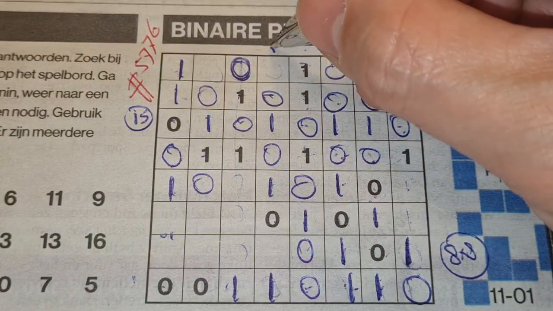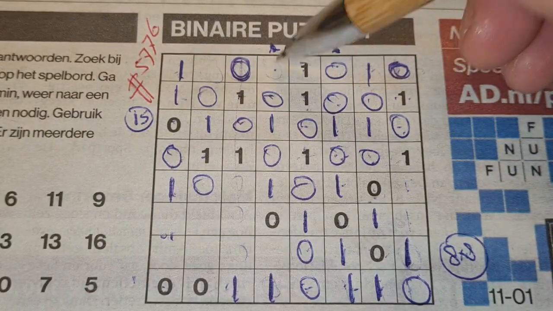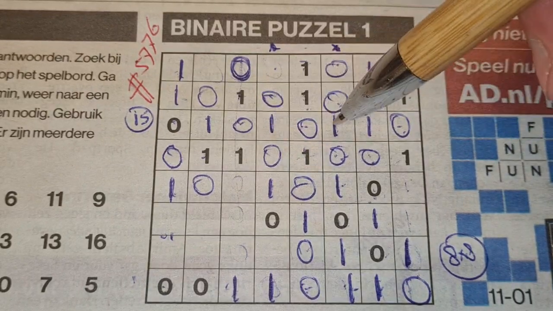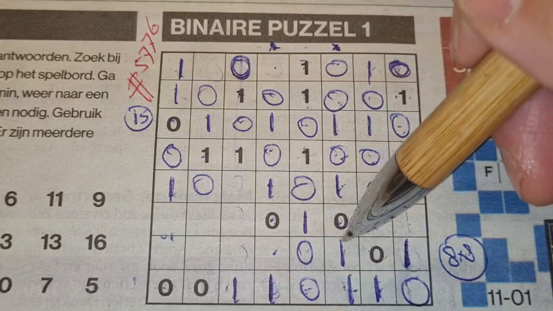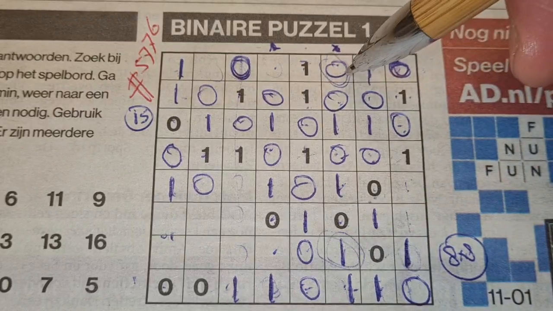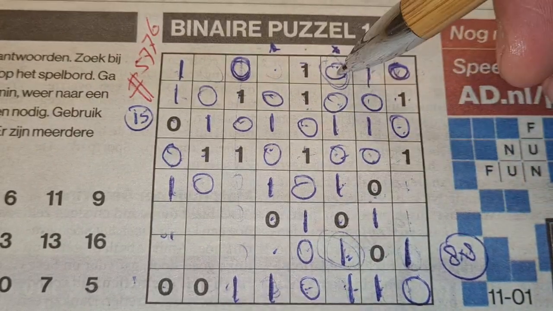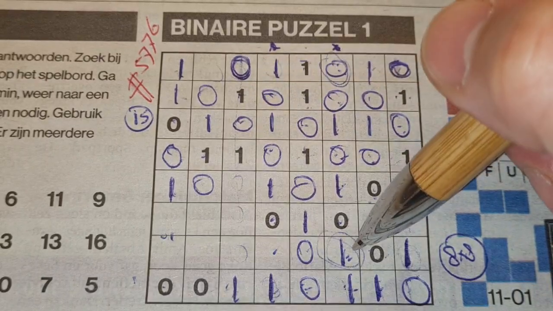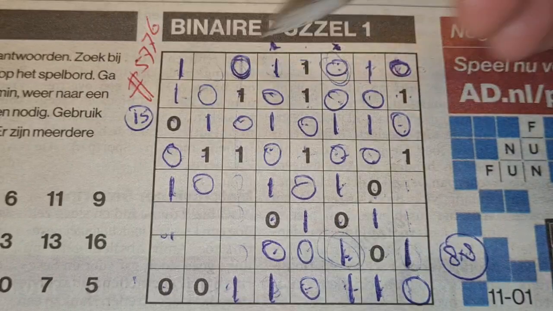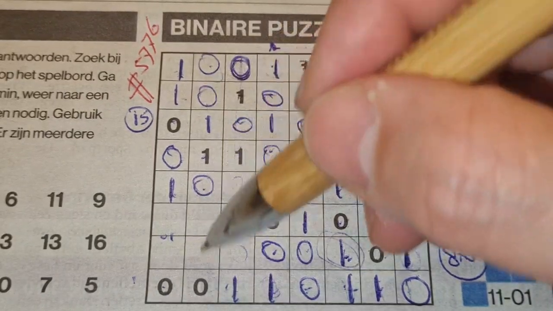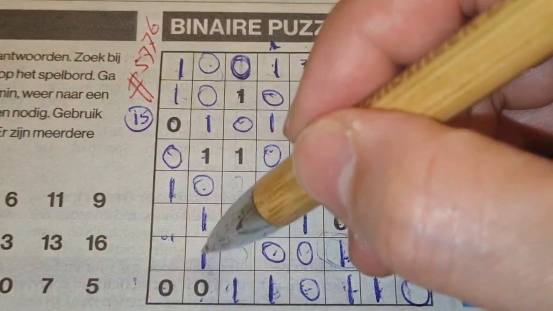This column and that column. Empty box, 0011001100, empty box, 11. So we need to switch these two digits. We have an O here, this should be a 1. We have a 1 here, this should be an O. 4 ones we have here, so the rest are O's. 4 O's we have here, so the rest are 1s.